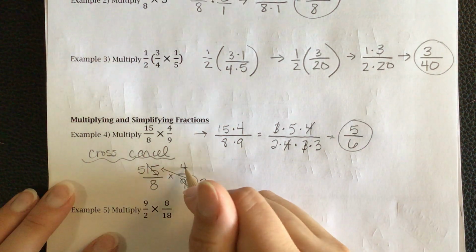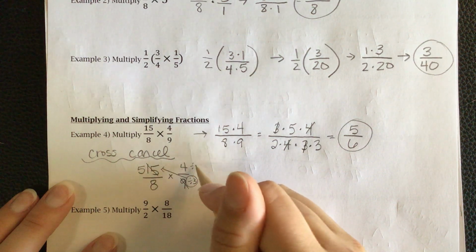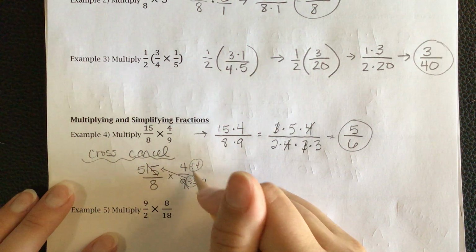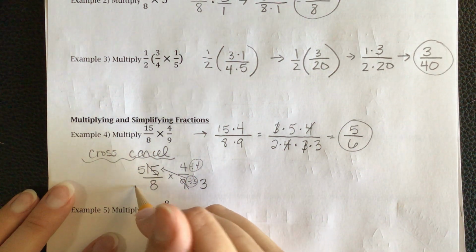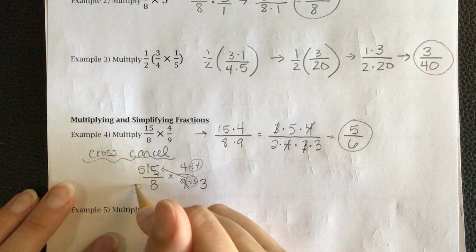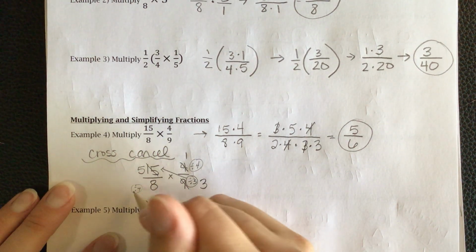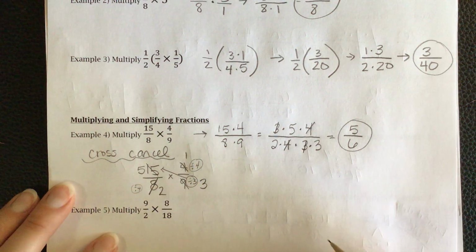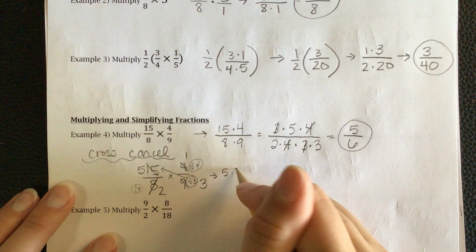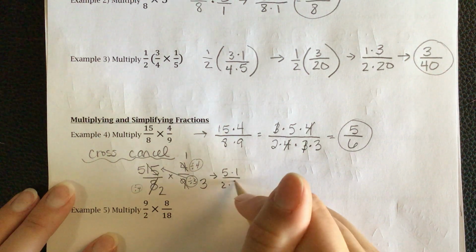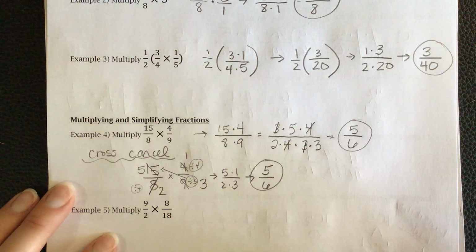I'm gonna do now the 4 and the 8. What can I divide both of them by? I can divide by 4. It has to be the biggest number possible for this to really work well. And then I'm gonna do the same thing down here. I'm gonna divide by 4. So 4 divided by 4 is 1. And 8 divided by 4 is 2. And then you multiply across. So now I'm gonna do 5 times 1 and 2 times 3, and I get the same answer, 5/6.